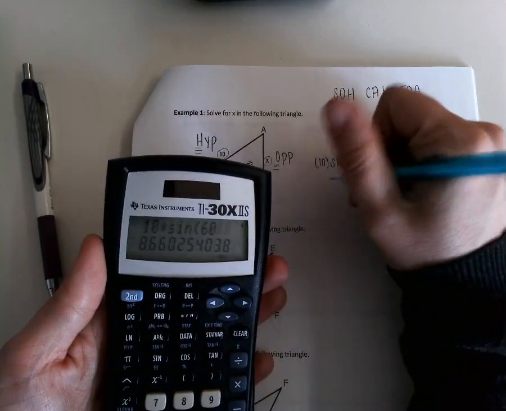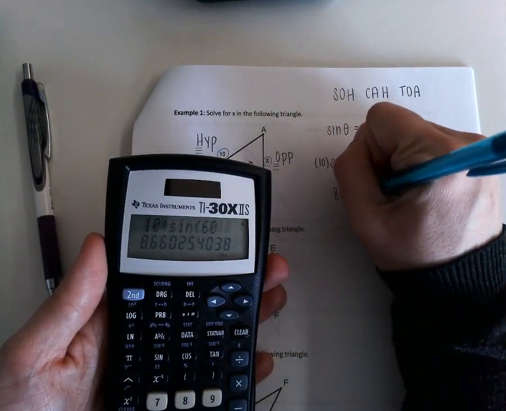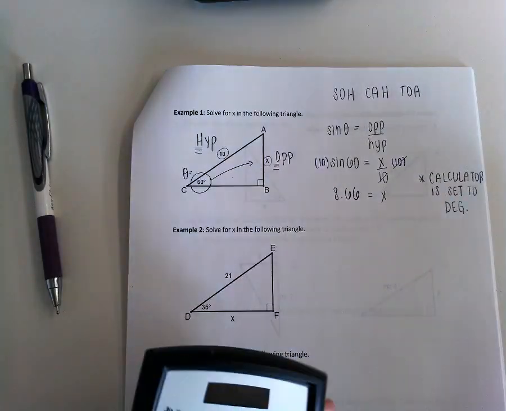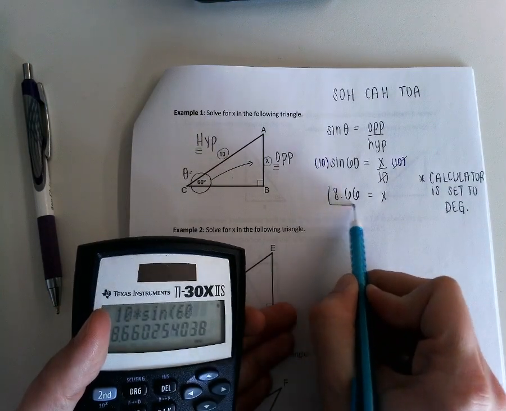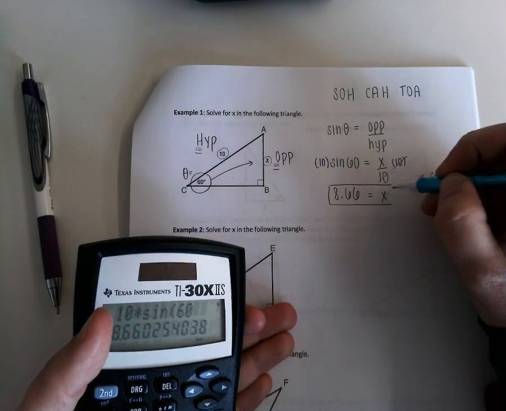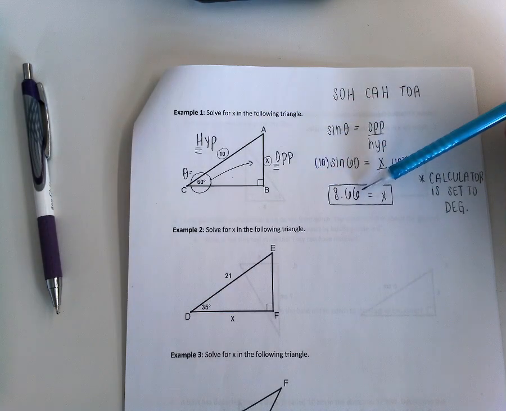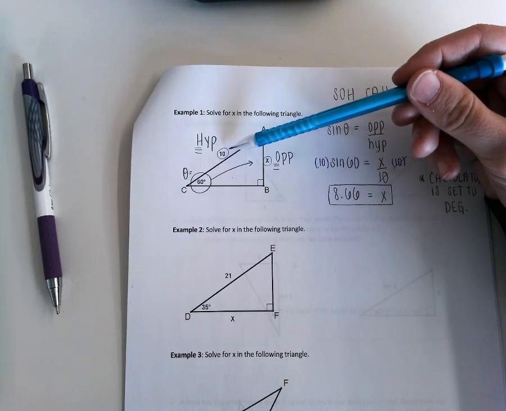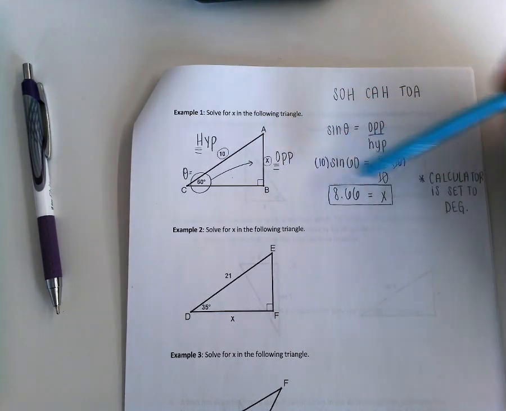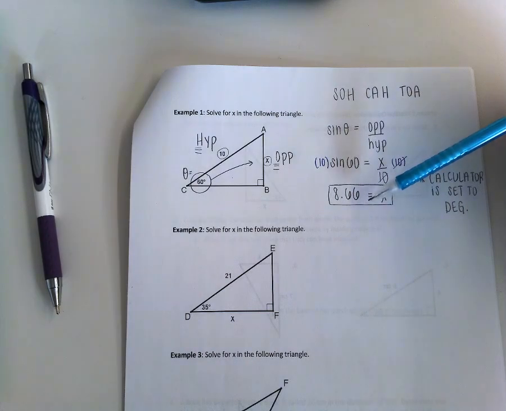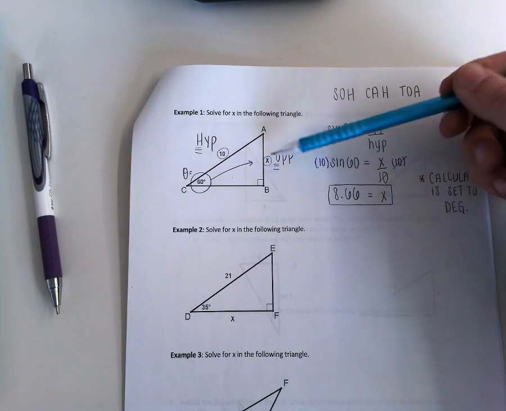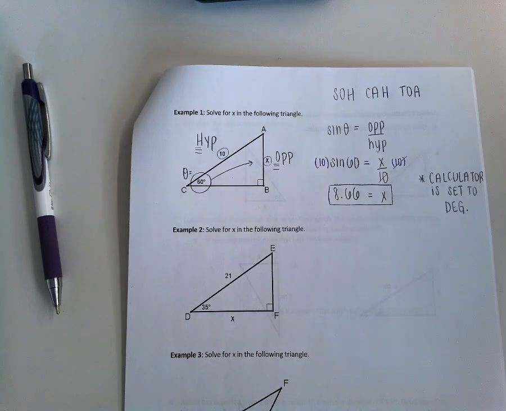And when I do that, I get 8.66. So 8.66 is the length of side x. It's a good idea when you're doing this to also look at your triangle. 8.66 and the hypotenuse is 10. That seems like a reasonable length. If I got a side length of 400 or 1,000, I might question and make sure I didn't make an error, but 8.66 seems like a reasonable length for this side of the triangle. So that is our answer.